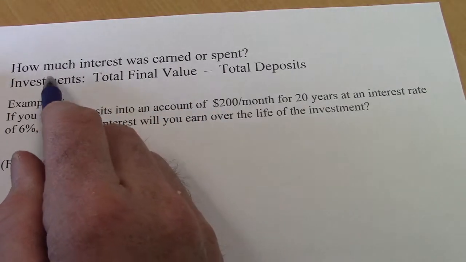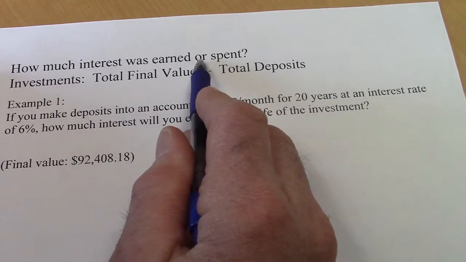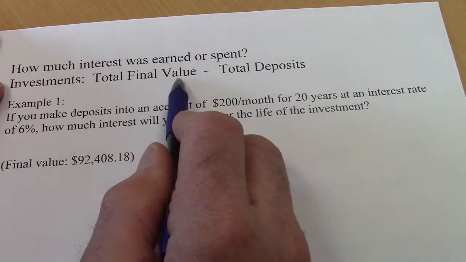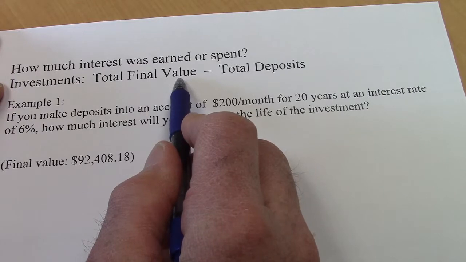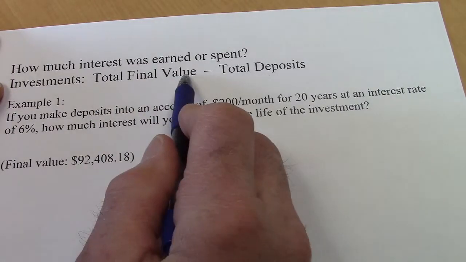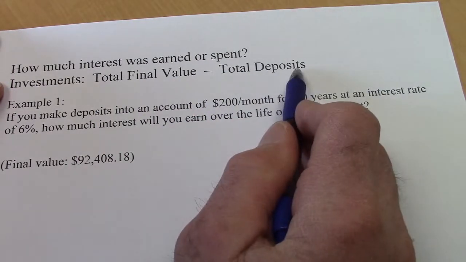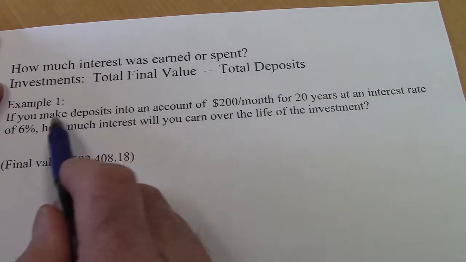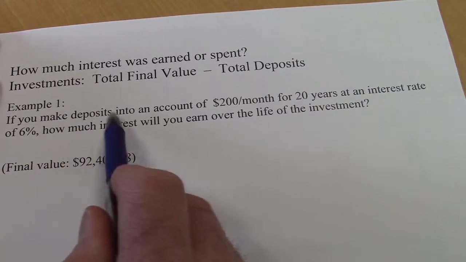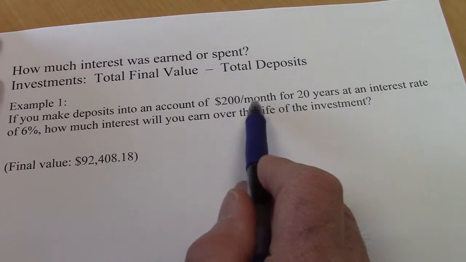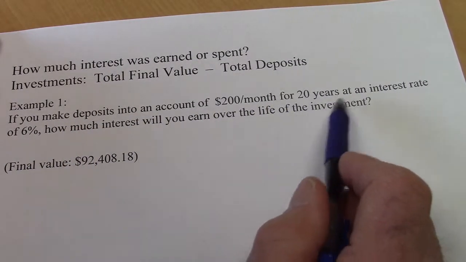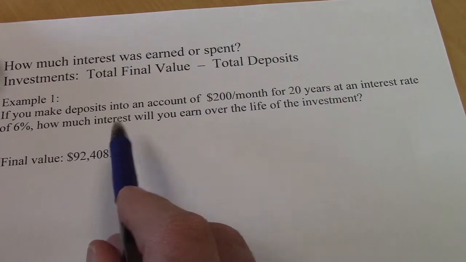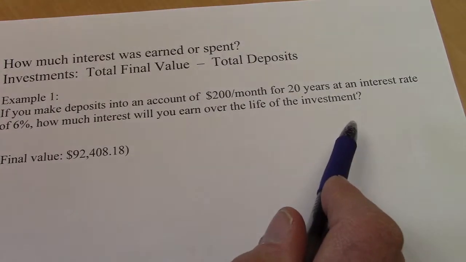And so how much interest was earned on something is when you have an investment, you put the total final value of the investment in. That's your first value, and you subtract your total number of deposits, because you could be making many deposits over many years. So here's an example. If you make deposits into an account of $200 a month for 20 years and your interest rate is 6%, how much will you earn over the life of the investment?